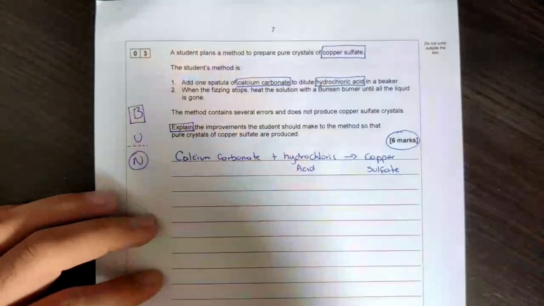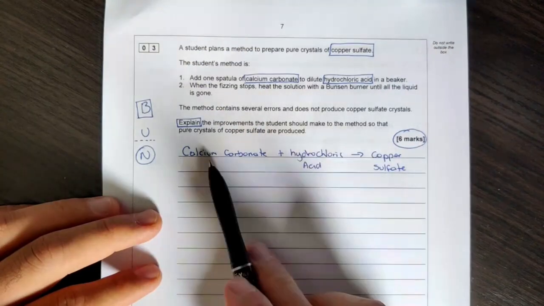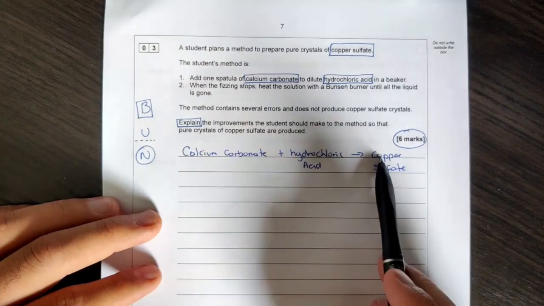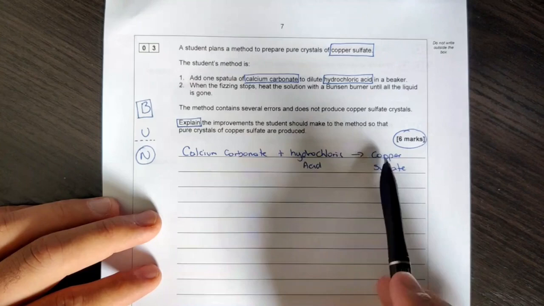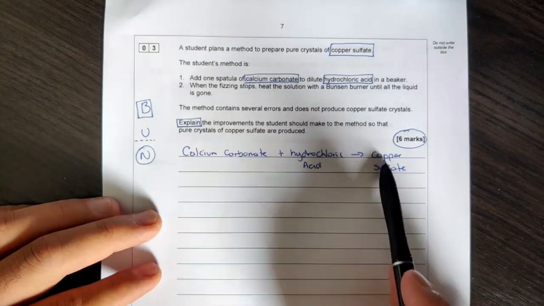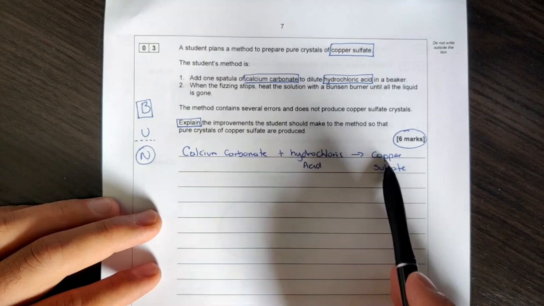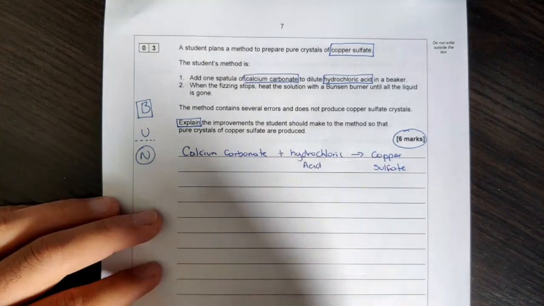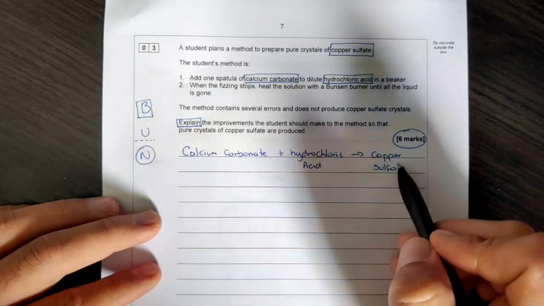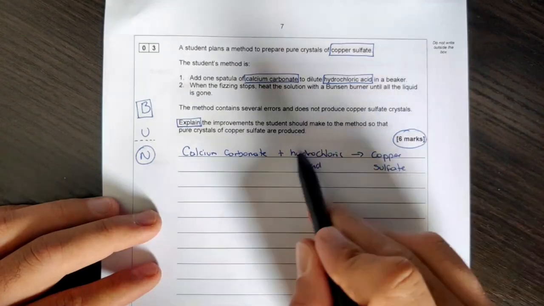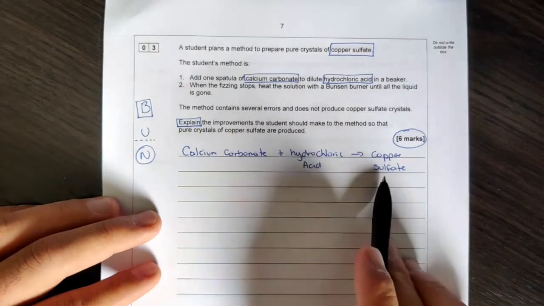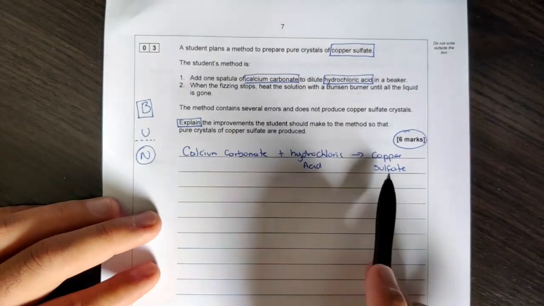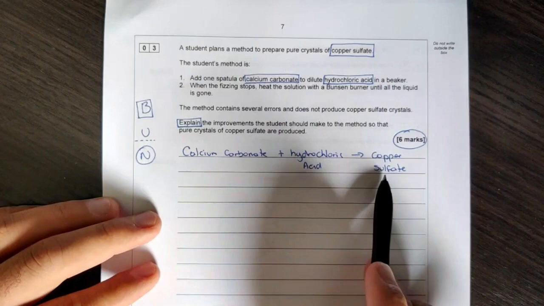Okay, so here's the first mistake. You cannot get copper sulfate if you don't have a metal oxide or any sort of metal compound that has copper. The metal that he's using here is calcium, so he is not going to get copper. And that there is the first mistake. Now, the second mistake is that he's using hydrochloric acid. Therefore, any salt that he makes is going to have the name chloride, not sulfate. So that means that the acid he needed to use was sulfuric acid, not hydrochloric acid.